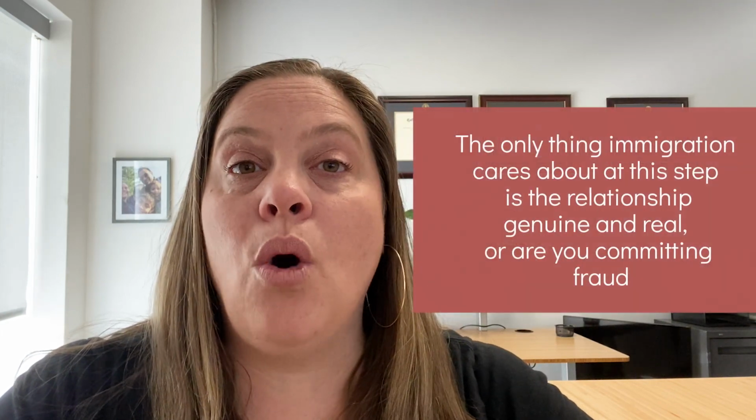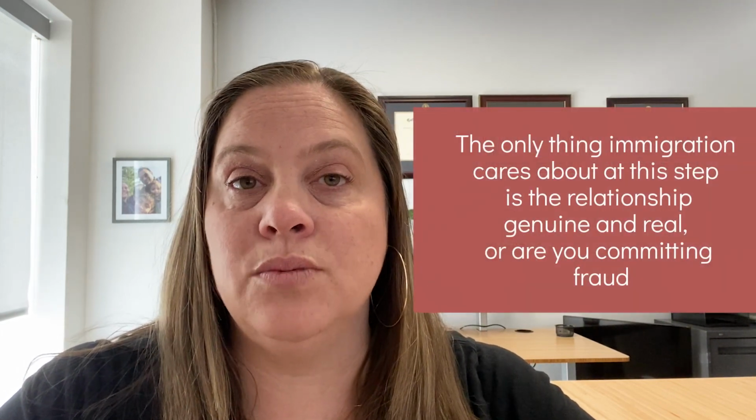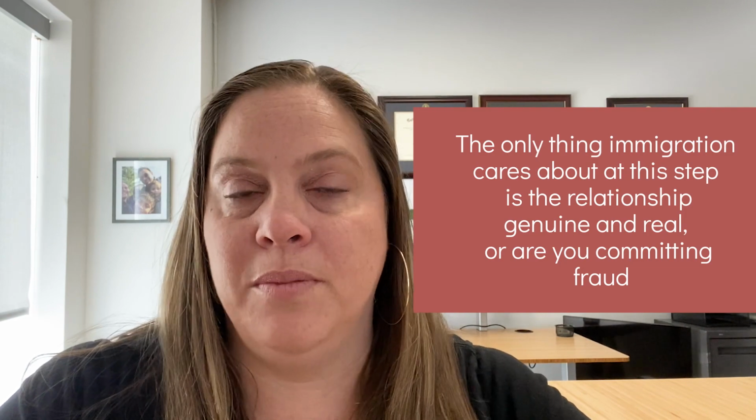So you file the I-130 petition with USCIS in the first step. The I-130 petition is just to establish the relationship exists, and that's whether it's between spouses or parent to child, child to parent, siblings. The only thing immigration cares about at this step is: is the relationship genuine and real, or are you committing fraud?